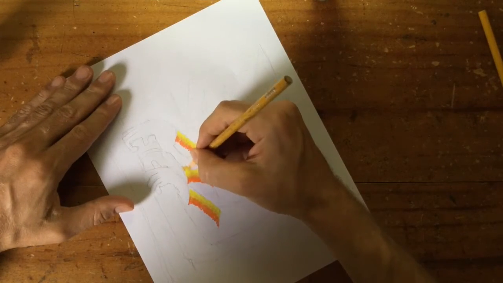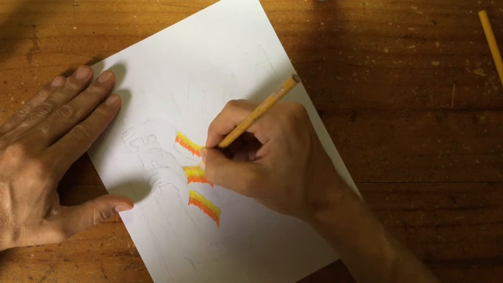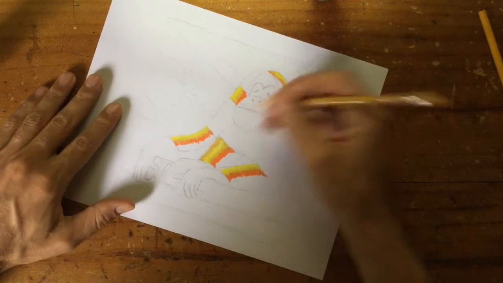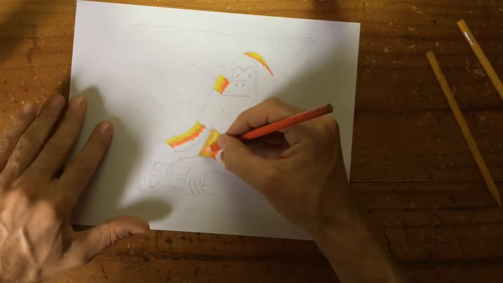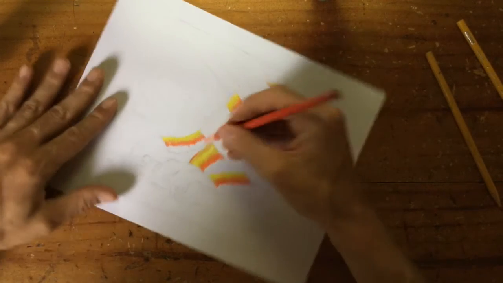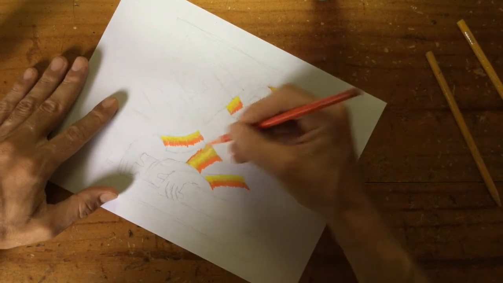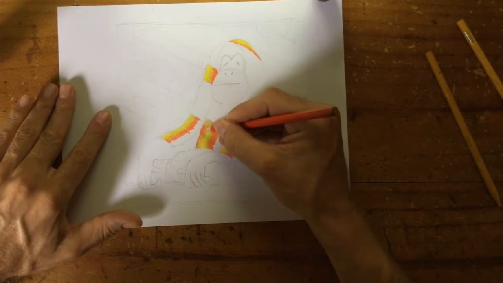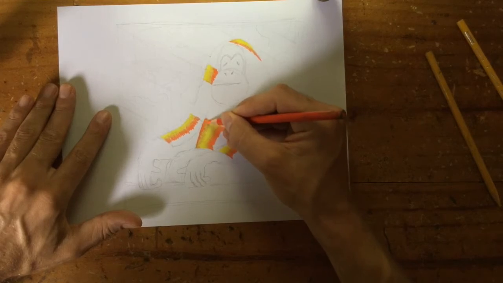This one is slightly different on the tummy because the arm in front is making a bit of a shadow here. That's why it's not yellow all the way on the edge. I don't know if that makes sense. I hope that makes sense.